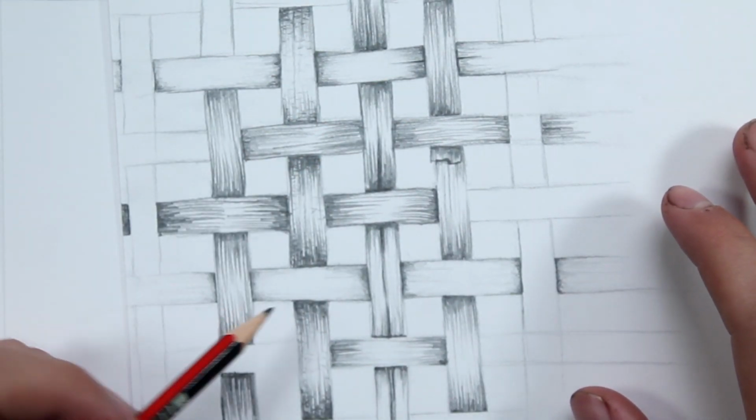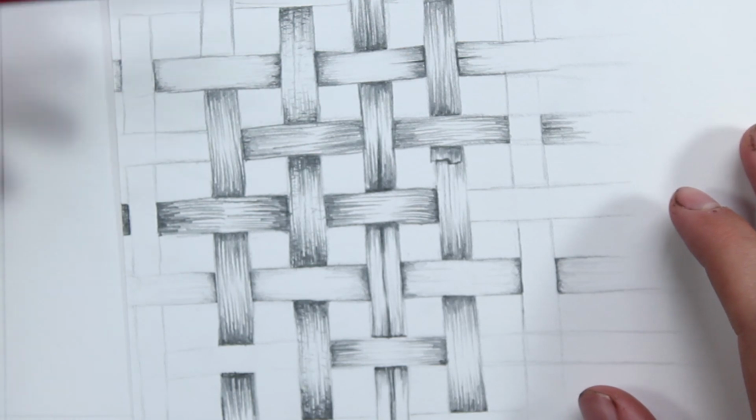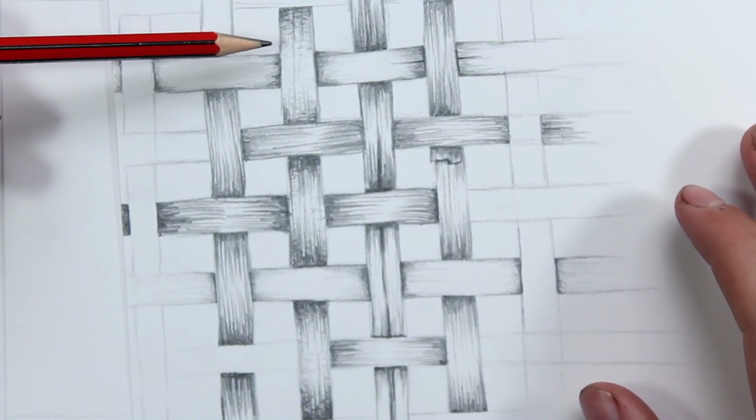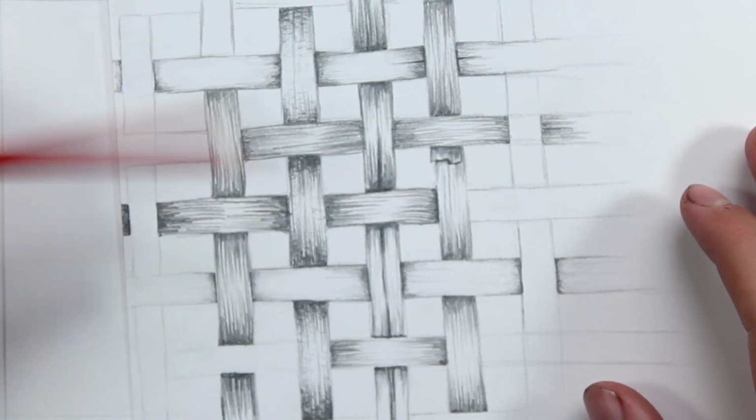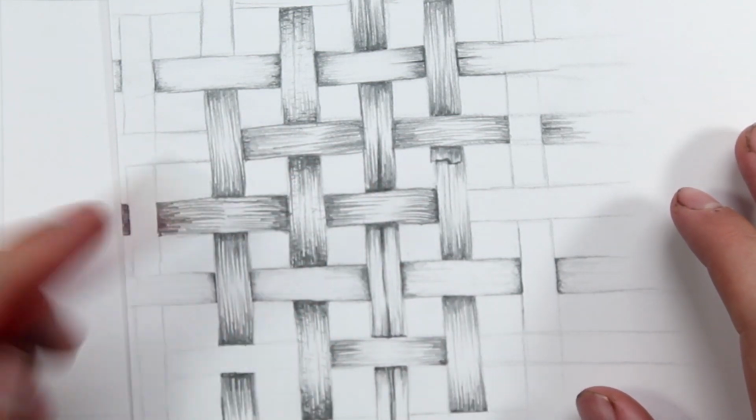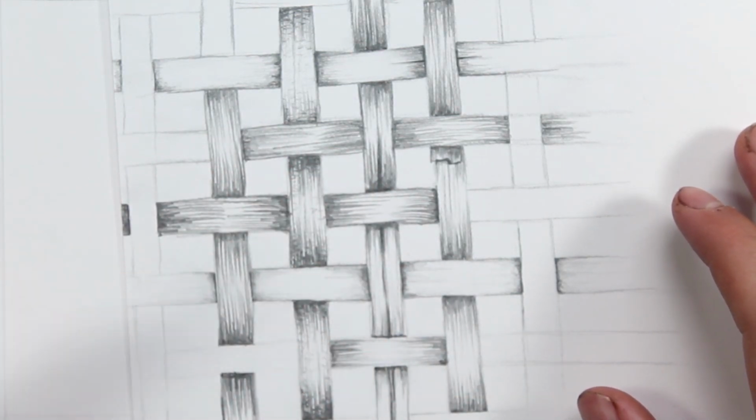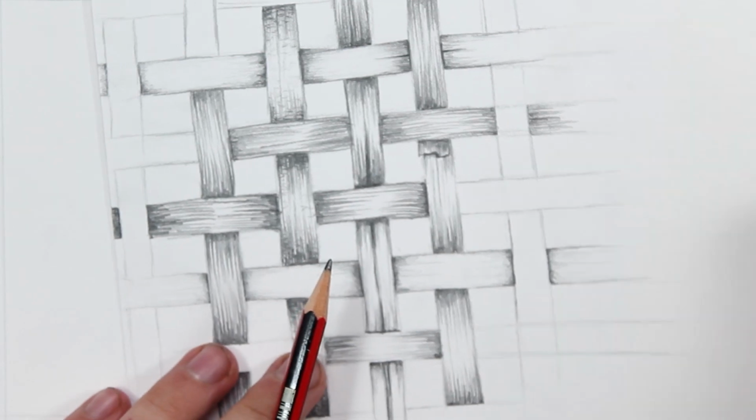Here's an example that I started earlier. You can see there's an illusion here that these go under and over, and you can imagine if you ran your hand over that, you'd feel some of that texture in there. Now, this is quite simple to create.